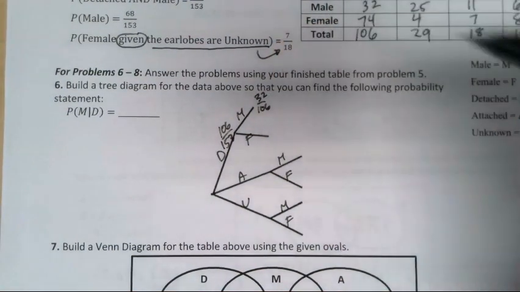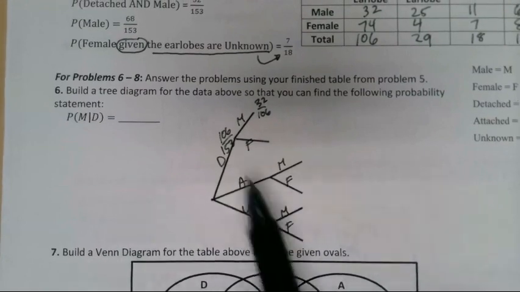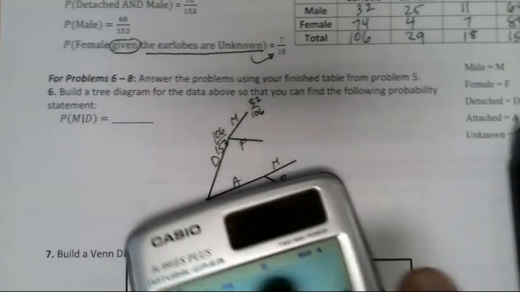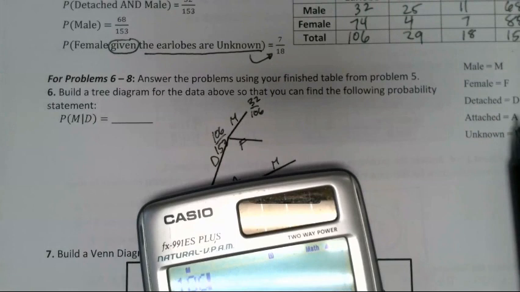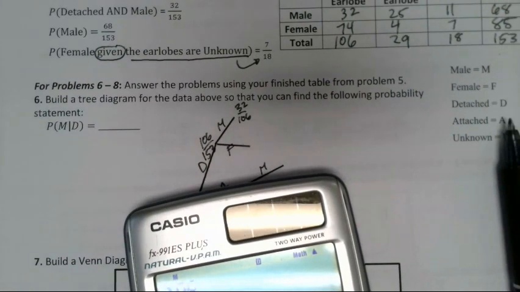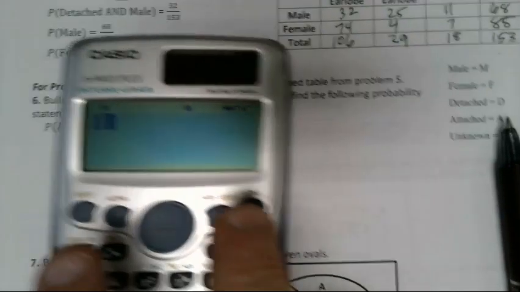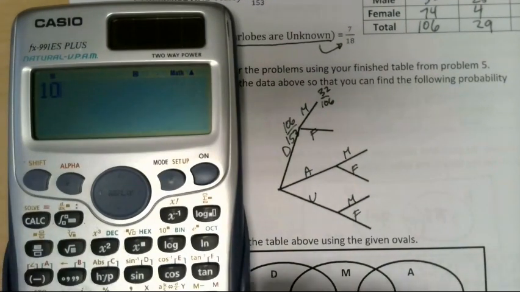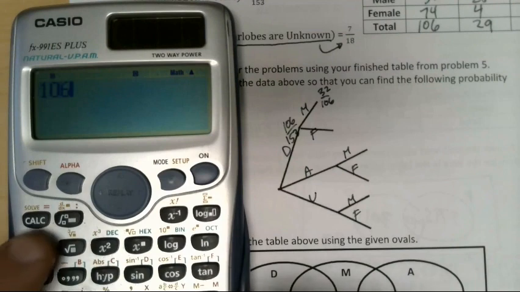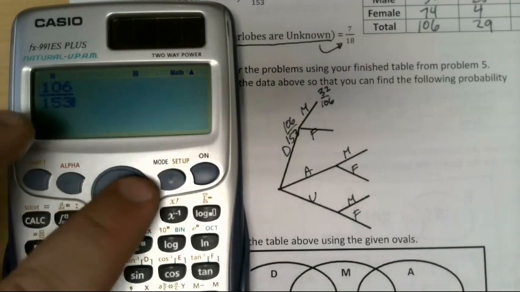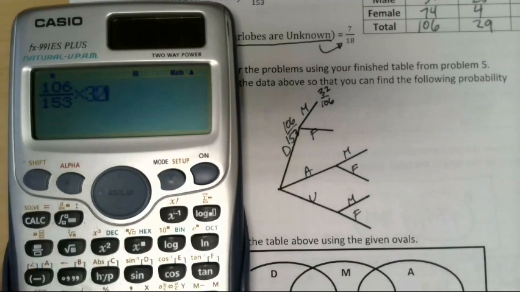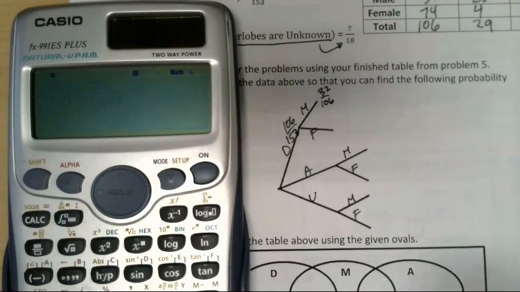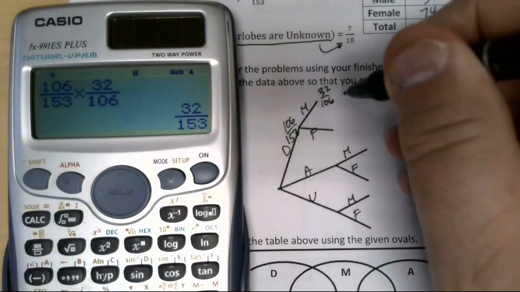There's 32 that are male. And if I multiply these, 106 out of 153 times 32 out of 106, I get 32 out of 153.